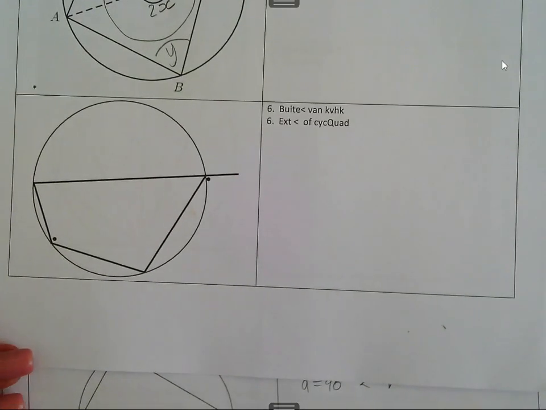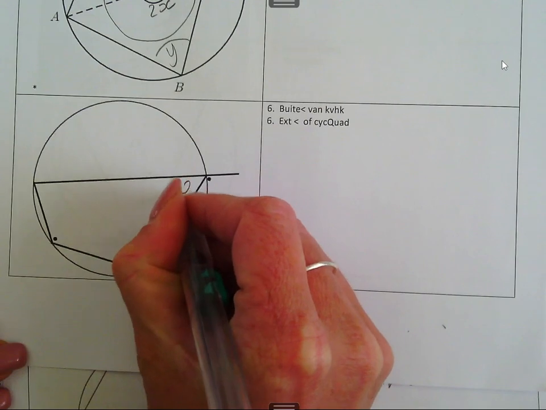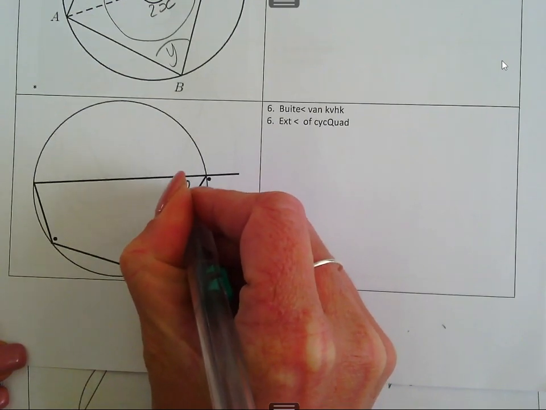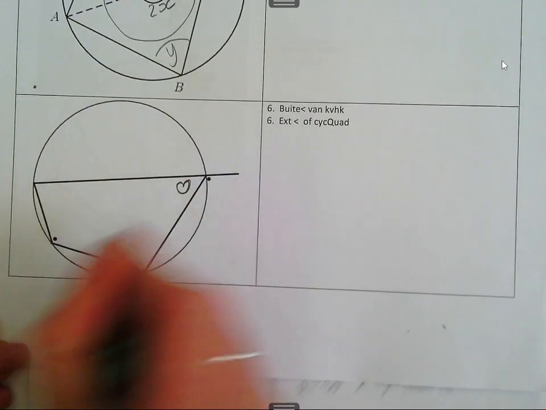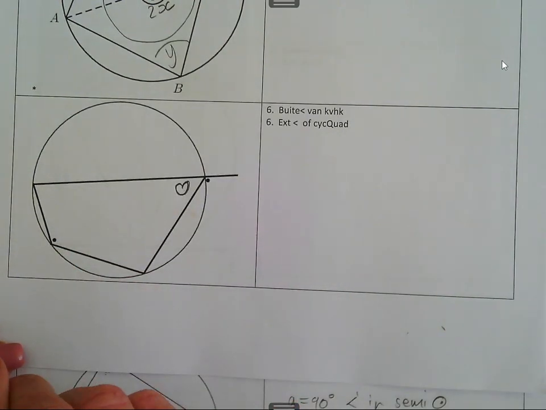The exterior angle of a cyclic quad. Now you have learned a theorem in grade 8, actually in primary school already, of the exterior angle of a triangle. Right, the exterior angle of a triangle is equal to the sum of the opposite interior angles. Right. Look at this angle here. I'm going to put in a heart. Do you see the heart and the dot? They are opposite angles of a cyclic quad.